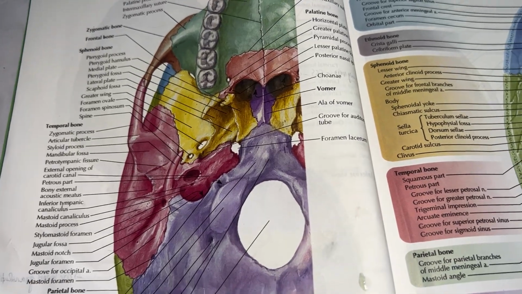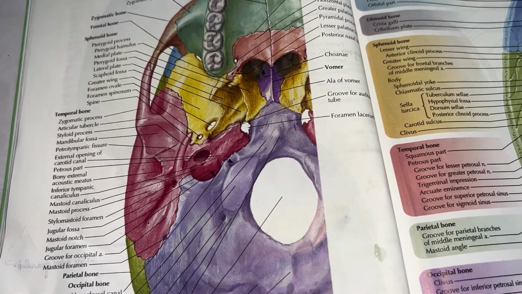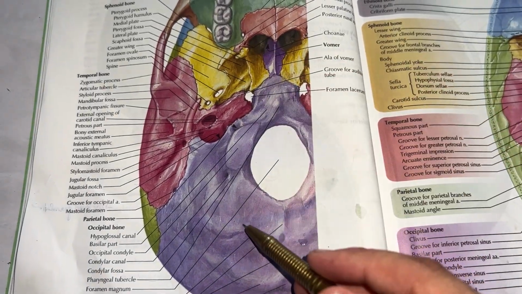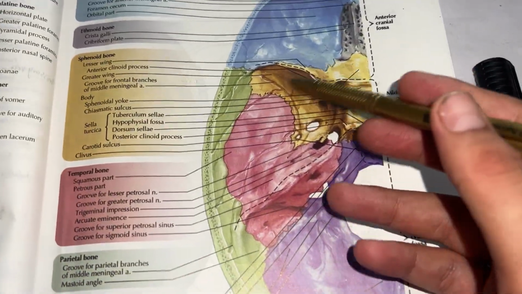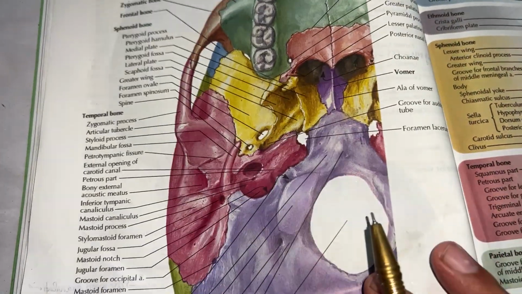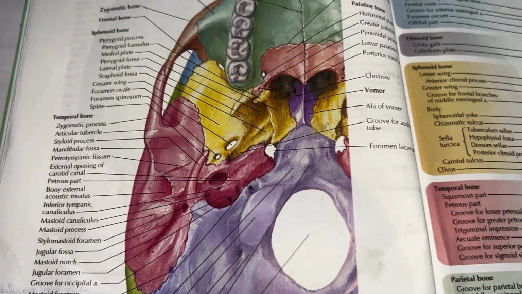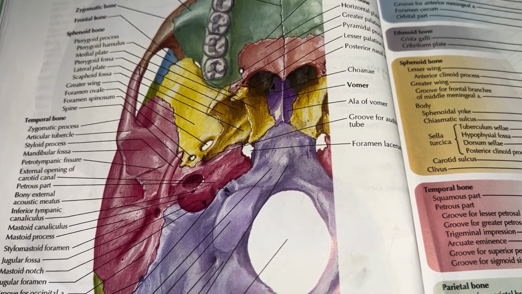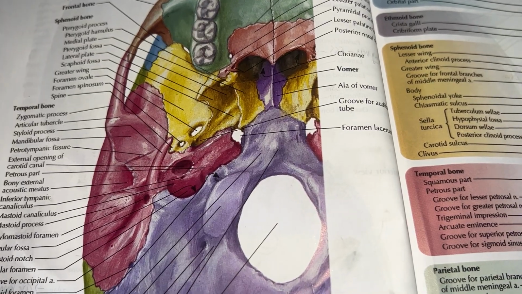Hello, let's talk about the basilar part of the skull. This is the basilar part of the skull external view, and this is the internal view of the basilar part. Okay, so the base of the skull, the external view, we will talk about its bones, its sutures and foramina.